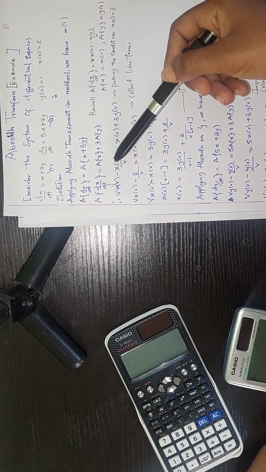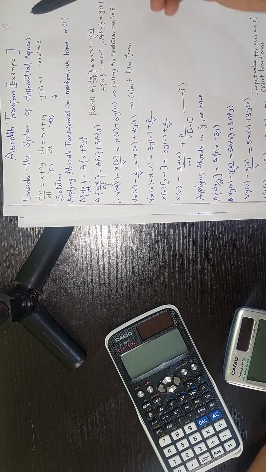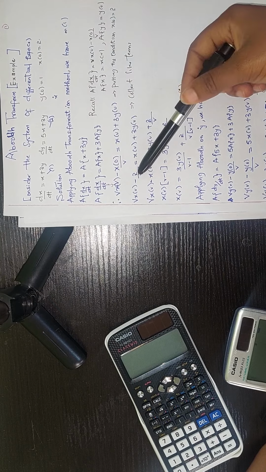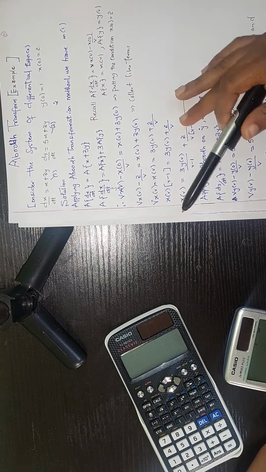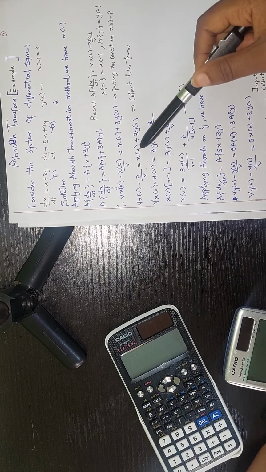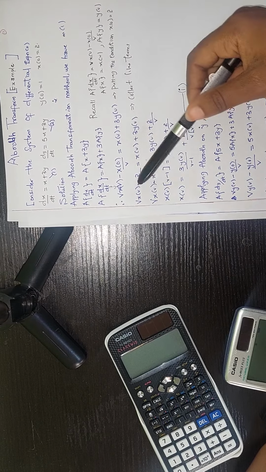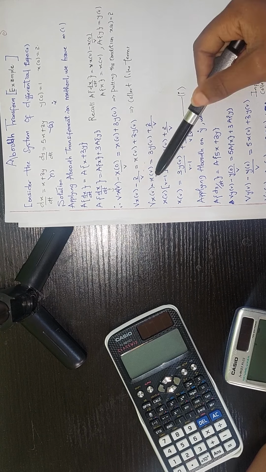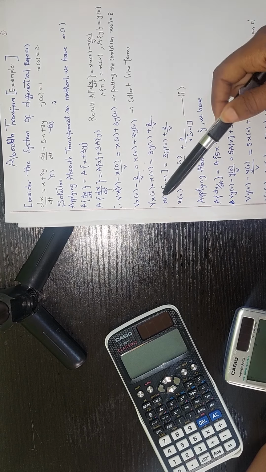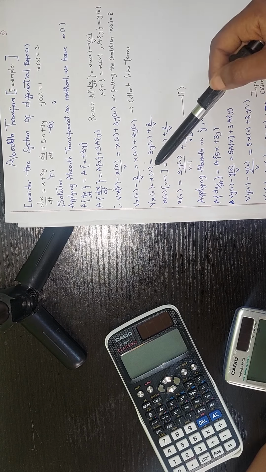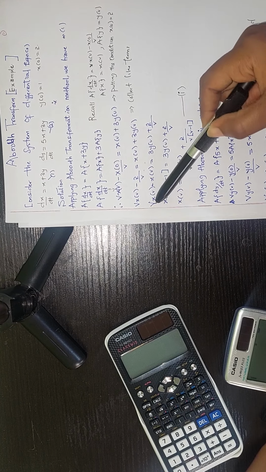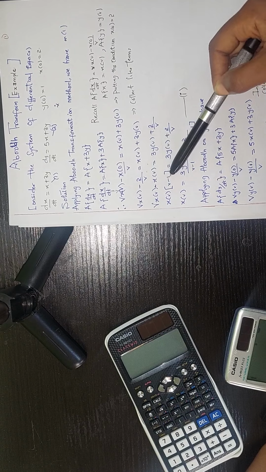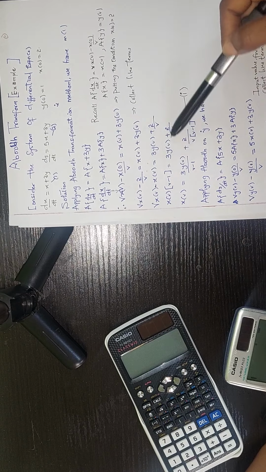what is our x of 0? Our x of 0 from the question is 2. So I just input 2 here, and then I collected like terms. So we'll have v x of v minus 2 over v equals x of v plus 3y of v. Then if you collect like terms, you take this to the other side, you have this. Then factorize. I just have to bring out x of v. So if I bring out x of v here, I'll be left with just v minus 1. So I have this back.